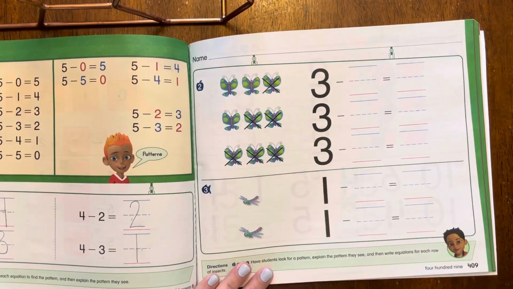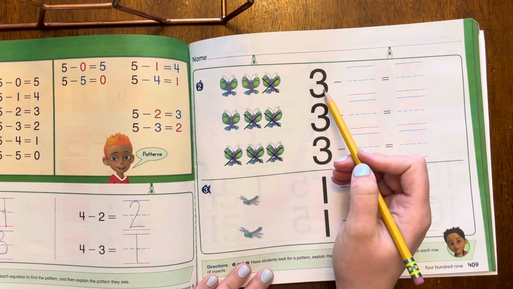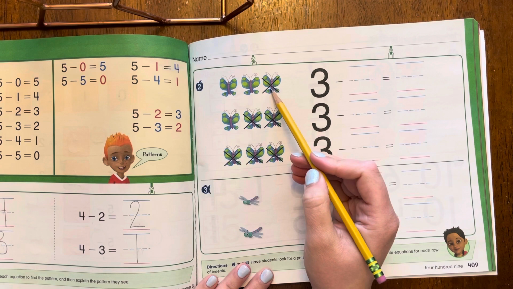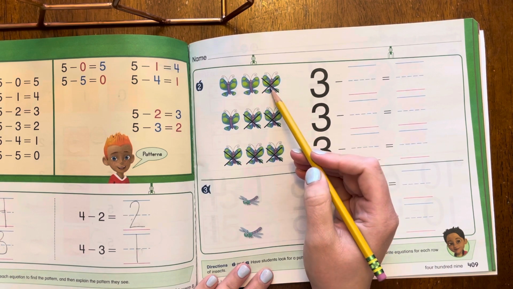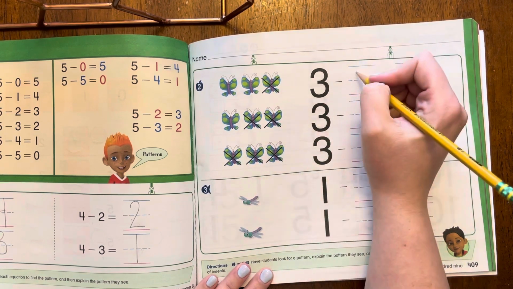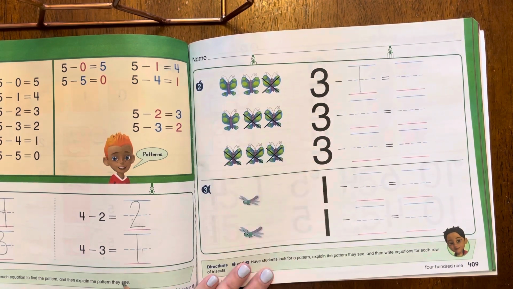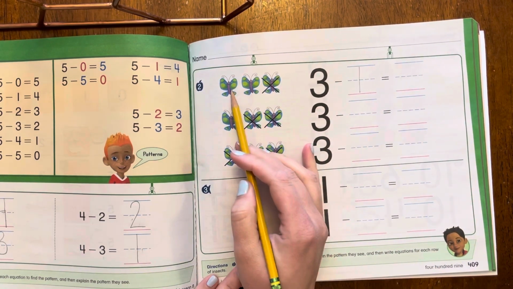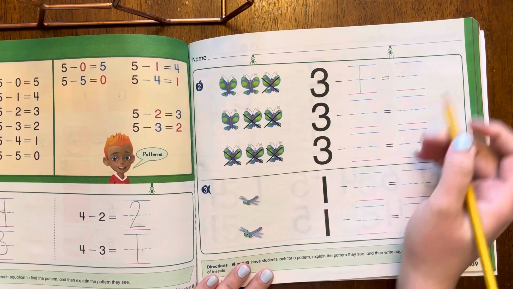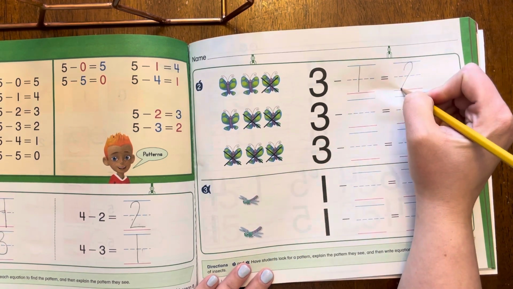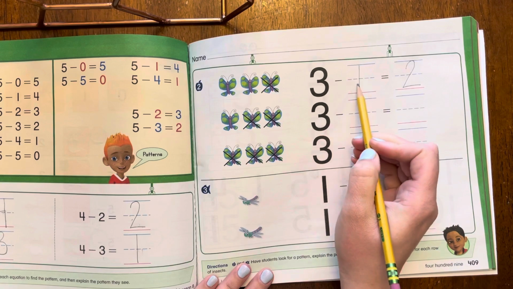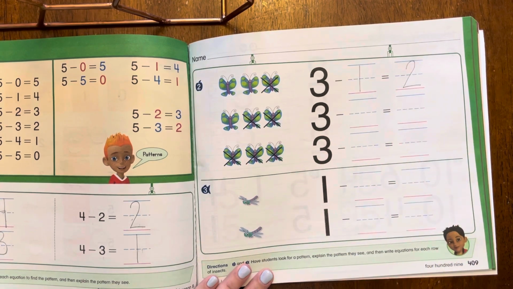So they drew the pictures for us instead of us using our fingers. So we had 3 take away. How many did they cross off? 1 butterfly is how many left over? 1, 2. There are 2 left over. So 3 take away 1 equals 2.